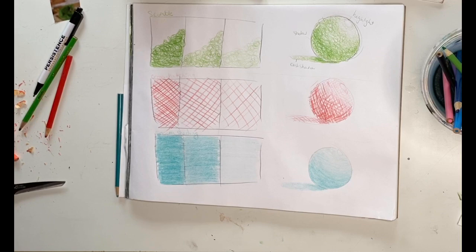Okay, and that's it. Next week we'll be working a bit more with shading, but I will introduce that when the time comes.